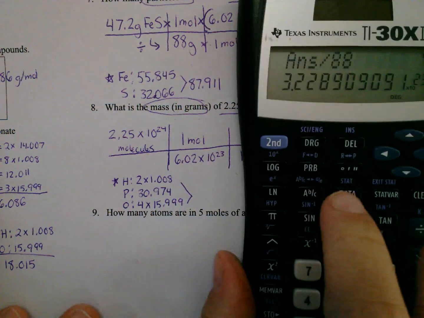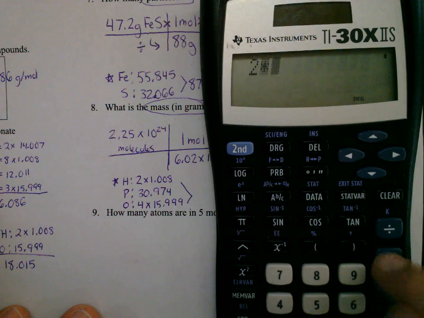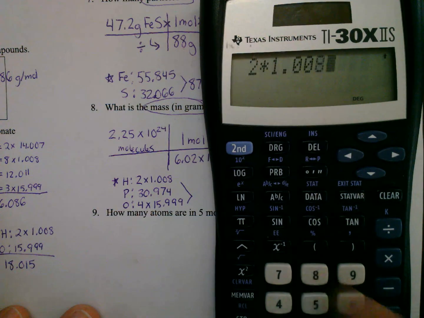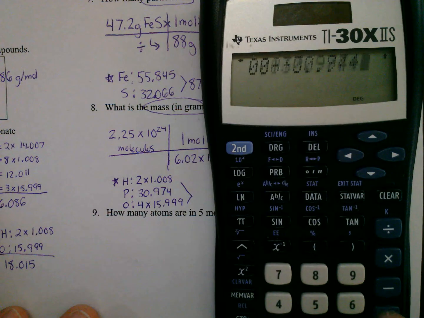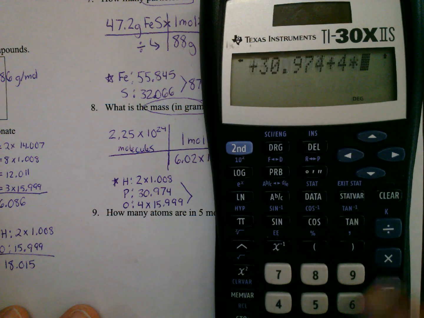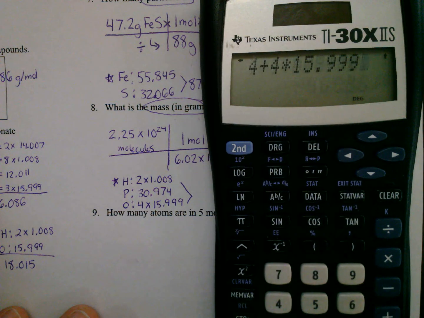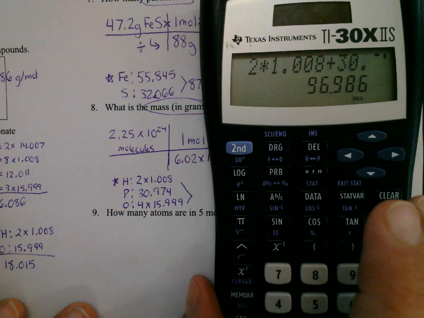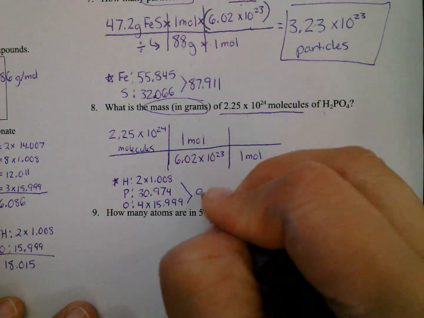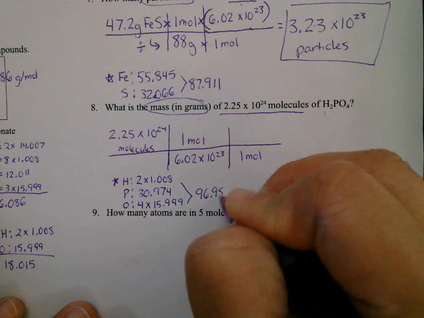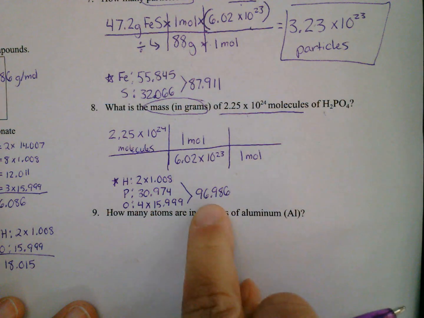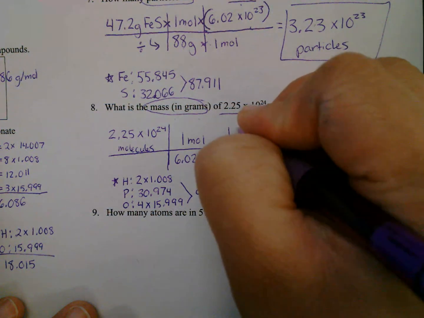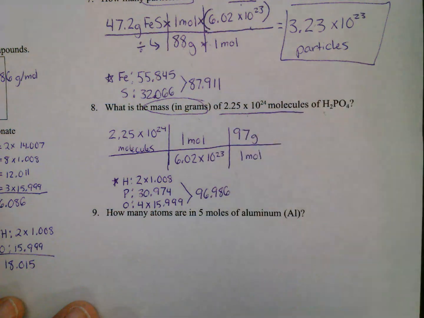So plugging all that into the calculator, 2 times 1.008 plus 30.974 plus 4 times 15.999. That's going to give me 96.986. And I'm going to round that to about 97 grams.